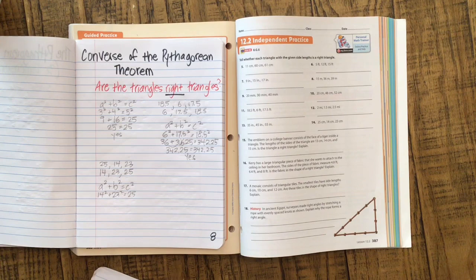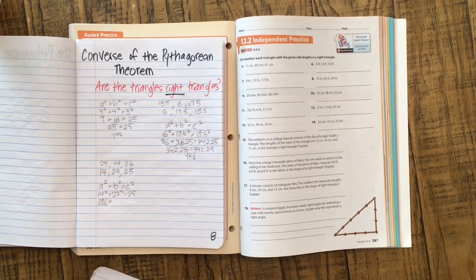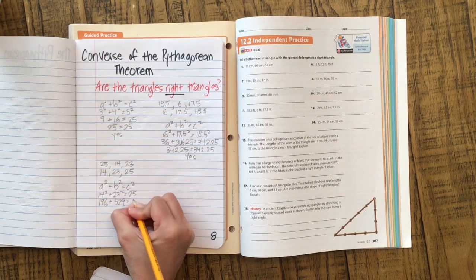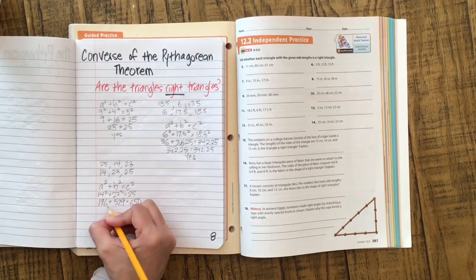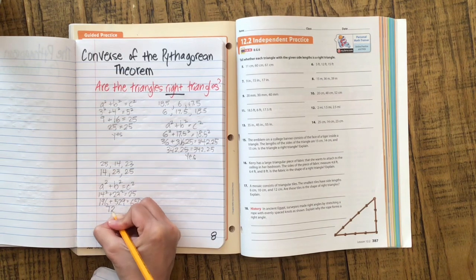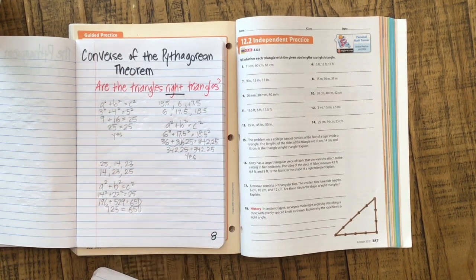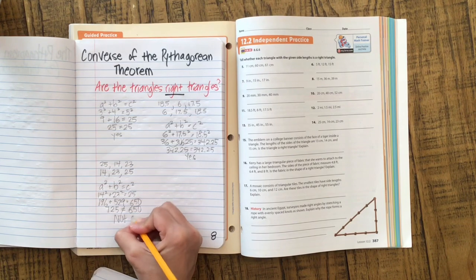14 squared is 196. 23 squared is 529. 25 squared is 625. 196 plus 529 is 725. Is that equal to 625? No, it is not. So this one is not a right triangle.